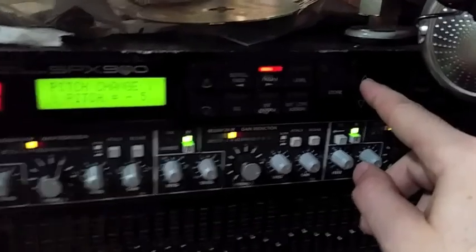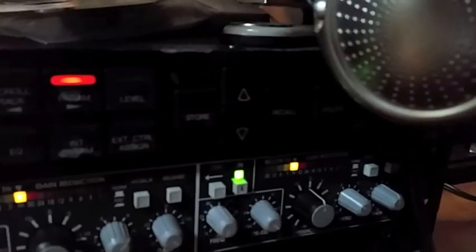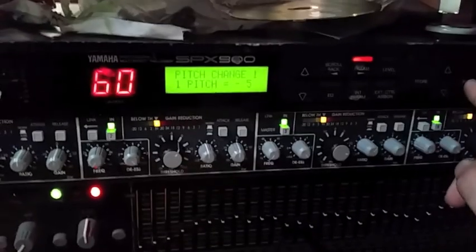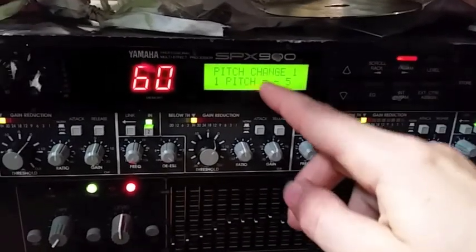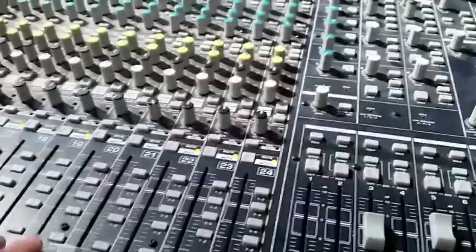So what I do is, if you can see, hopefully, there's a recall button here. So you can get the camera to focus in there. Recall, yeah, you kinda saw it then. So that's a recall button. And what you do when you press recall, there, that switches to the setting that we chose. We've chosen number 60. So now we've got a pitch change effect. Let's see what that does to the CD player.